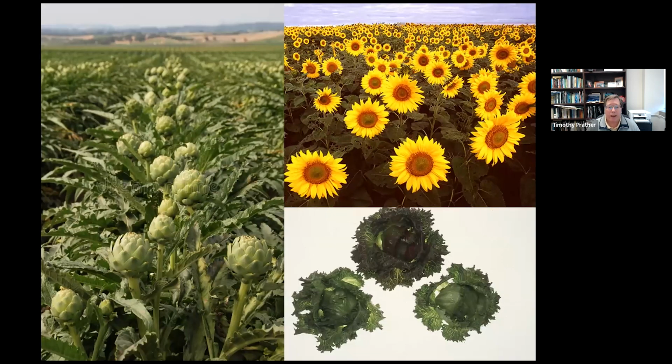So when we take a look at some of our crops, you have sunflower here. Artichoke is really quite something. If you're ever in California in the Castroville area, near the Monterey Bay area, you can see these huge fields that are just all full of thistles. And so these are some of the plants that are in this family. Lettuce would also be in that group.